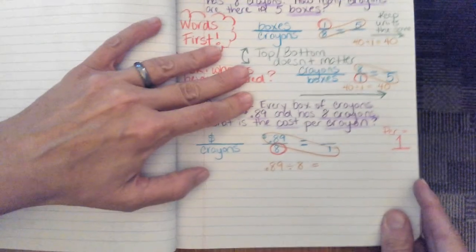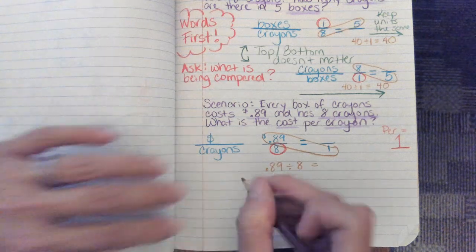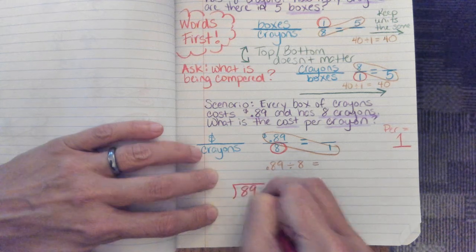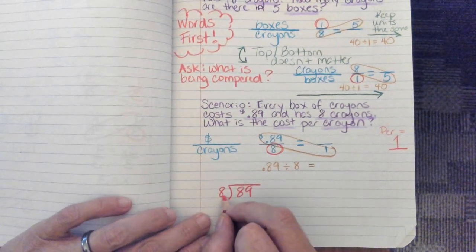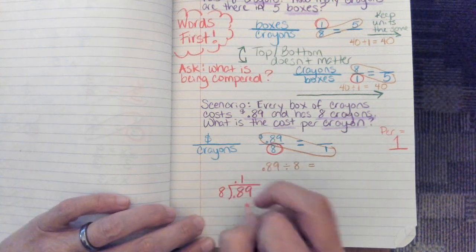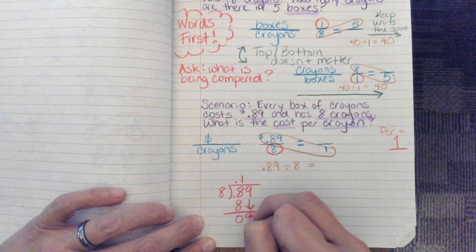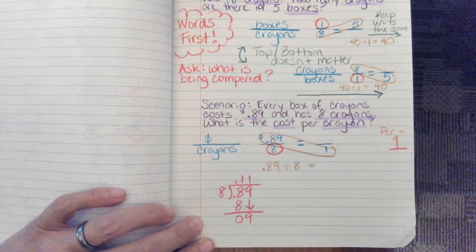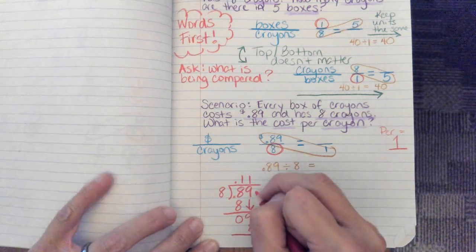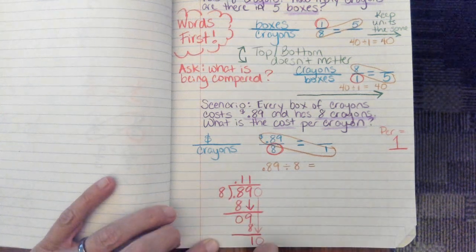Now I'm going to have to do the math. So 89 cents divided by 8. 8 goes into 8 one time. I know my decimal's going to be there. 1 times 8 is 8. 8 goes into 9 one time. 1 times 8 is 8, leaving 1. Now, if I added a 0 and dropped it down, 8 goes into 10 one time.